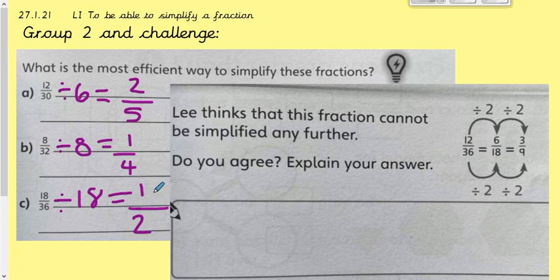And then finally, Lee thinks this was a challenge. Lee thinks that the fraction cannot be simplified any further. Do you agree? Explain your answer. Now you can see he simplified it by dividing by 2 twice. So he's left with 3/9.